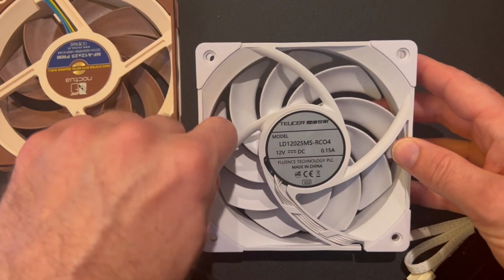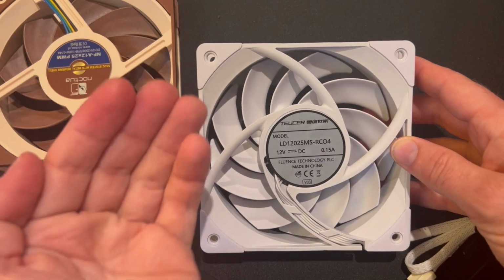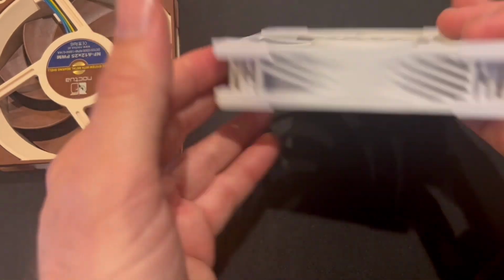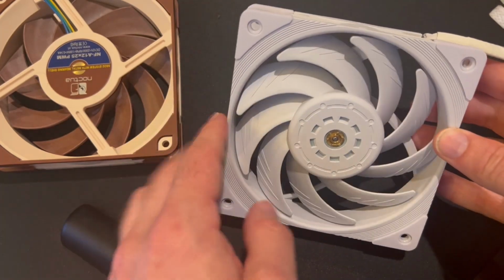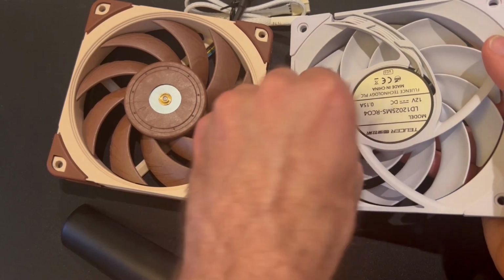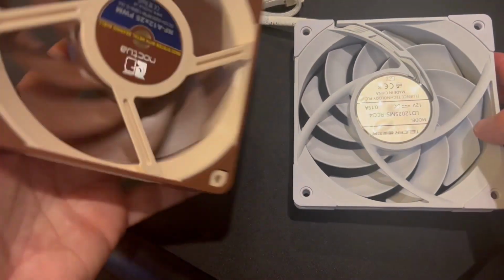So the blades themselves are a hybrid style, a little bit of an airfoil shape. It's got sort of a cupping in the back, and it obviously has these flow guides, but the frame itself lacks a lot of features that you see on the Noctua.